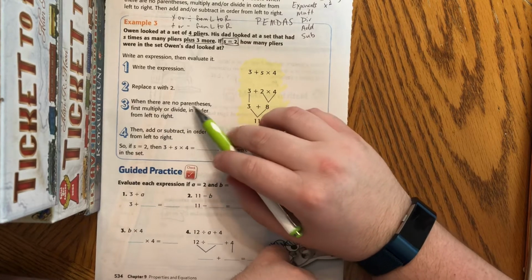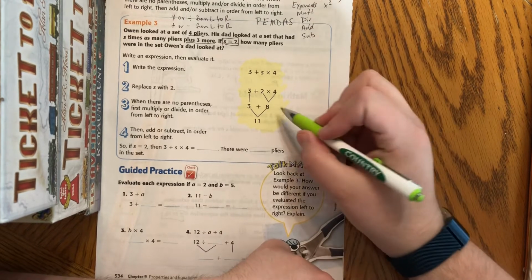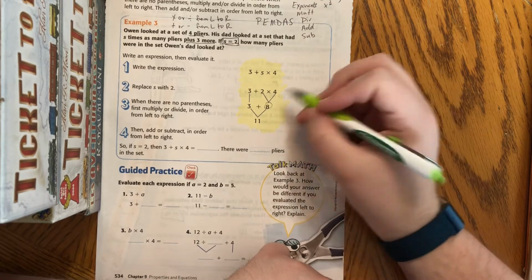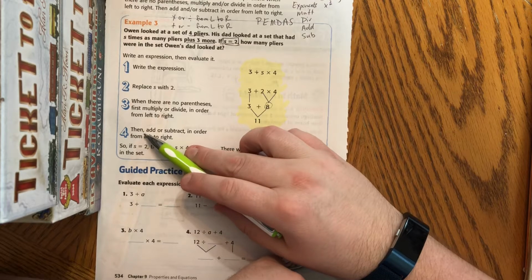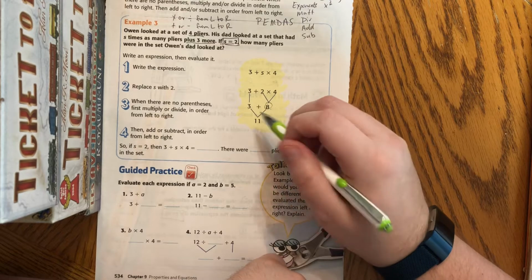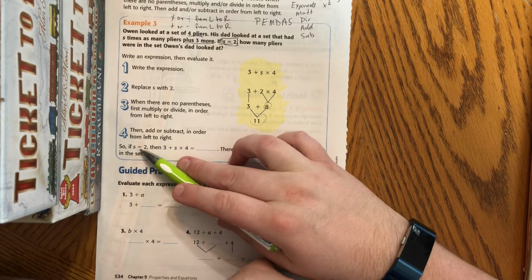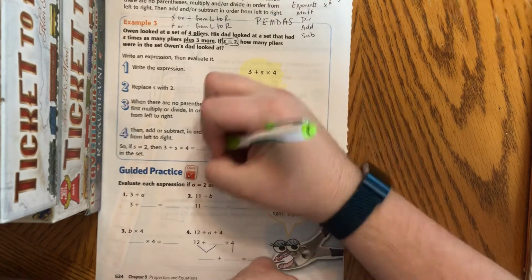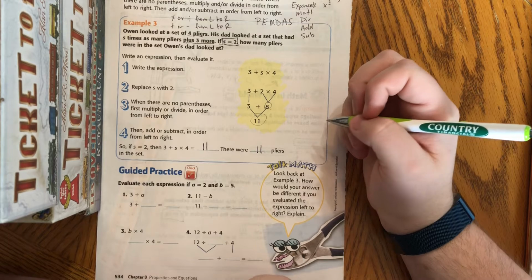Okay, and then when there's no parentheses, you do multiplication or division first. So we have 2 times 4, which equals 8. And then you bring your 3 down. So then it says 3 plus 8. And then step 4 is to add or subtract in order from left to right. So 3 plus 8 equals 11. So if S equals 2, then 3 plus S times 4 equals 11. There were 11 pliers in the set.